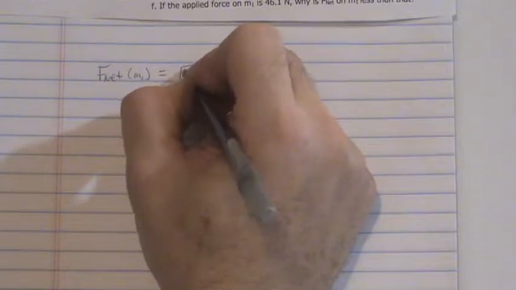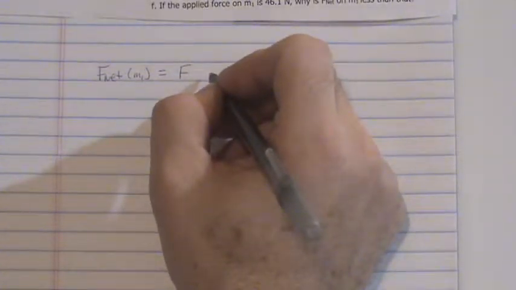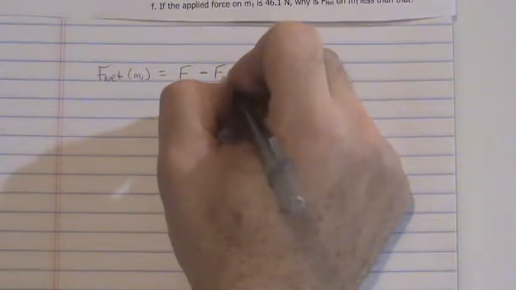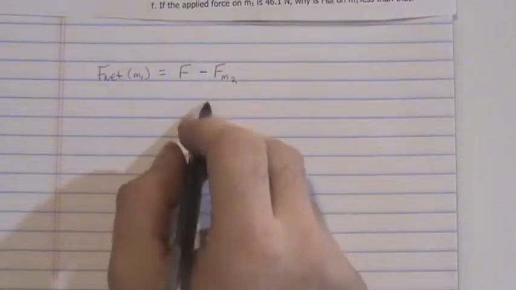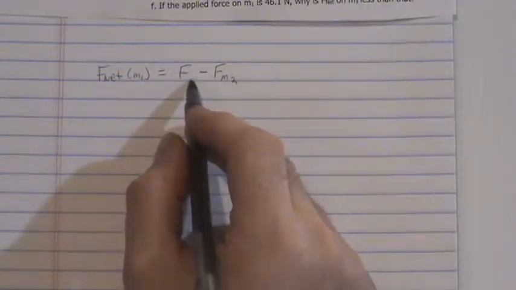If I'm looking for the F net on M1, then I actually have two forces. Right? I have the force that I'm pushing with, and we can just call that F. And going back to our diagram, I'm going to let you look at that. Hopefully you've diagrammed it out, and so I'd have to keep flipping back and forth here. That is pushing to the right. But we have the one that we labeled force M2, which is also pushing back on M1. So we have the force we're pushing with to the right, but M2 is pushing backwards.